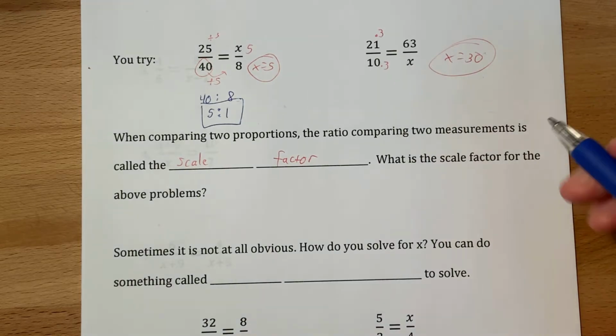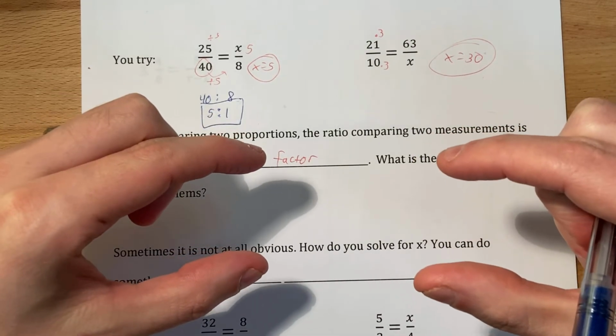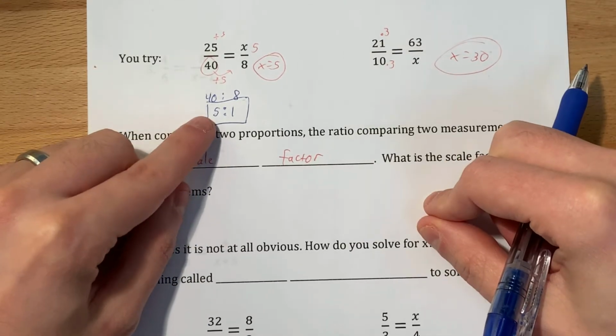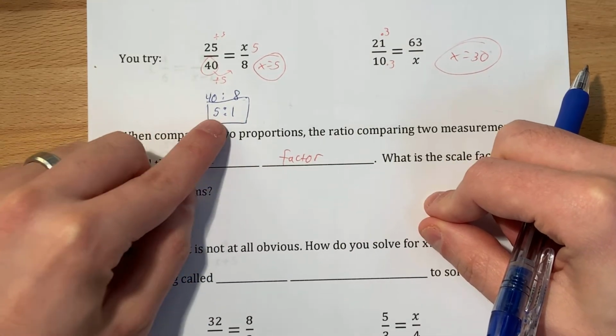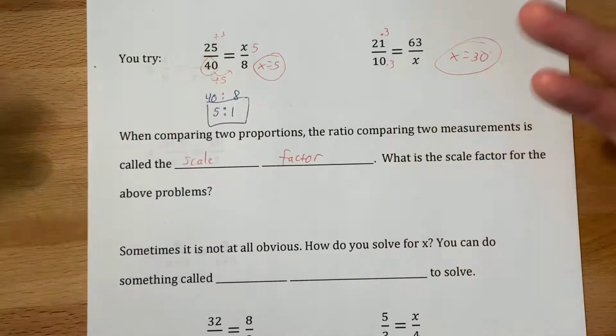But there'll be a scale factor, which means that the figure you have is the exact same shape, but it's a different size, and that's a scale factor. So this would be like 1 inch is 5 inches, or for every 5 inches, this one's 1 inch. So you divide by 5. That's it.